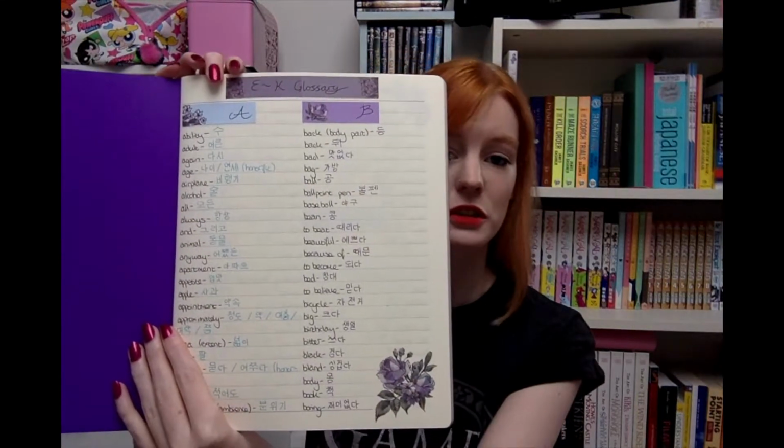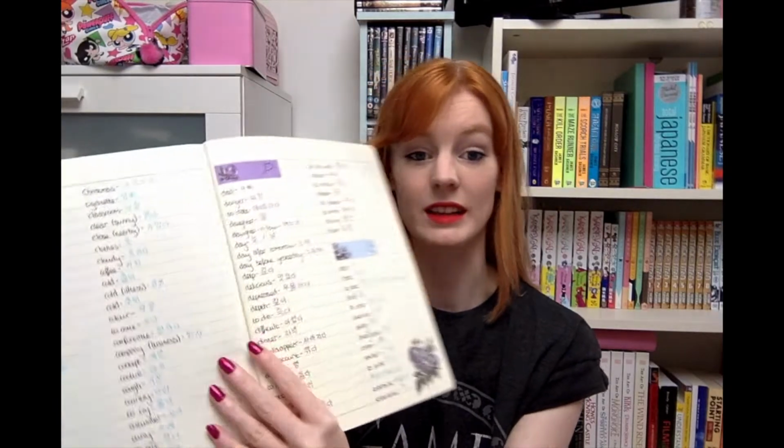So I mentioned in the last video that the first book I used was Korean for Beginners, and I only made kind of rough notes for that when I was first going through it, but now I did start making nicer notes for it in this notebook. I love this notebook so much. I've only done half of the glossary so far. I'm just listing the words that are listed in that book.